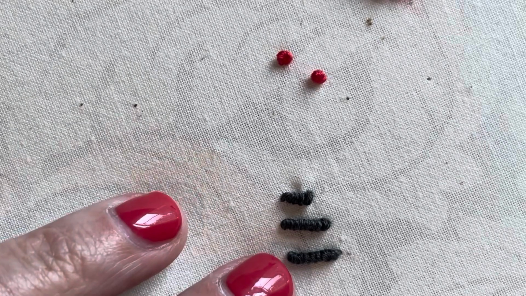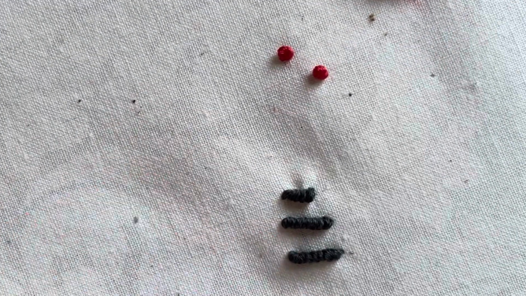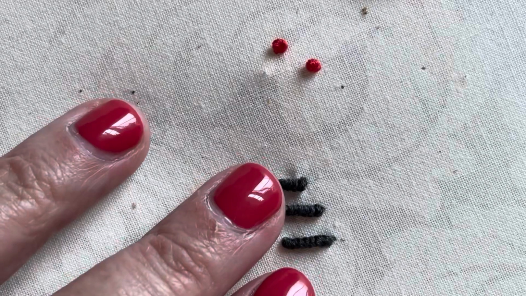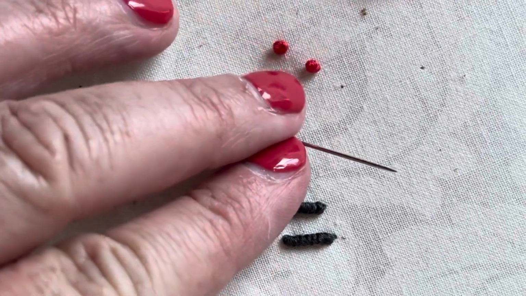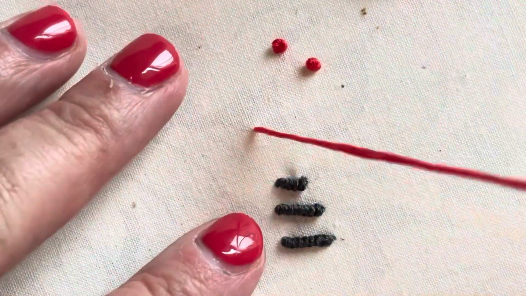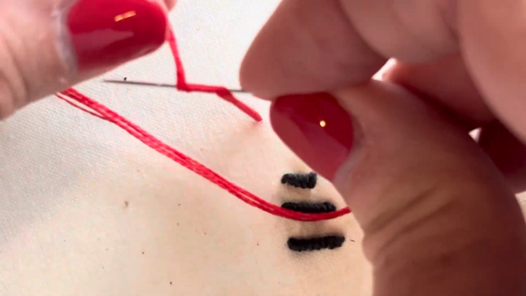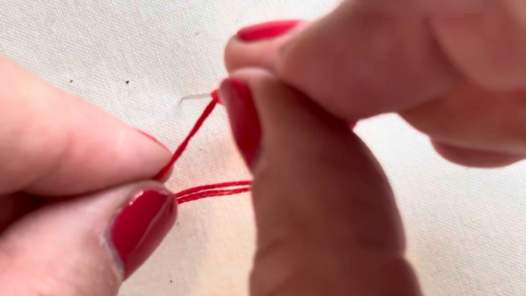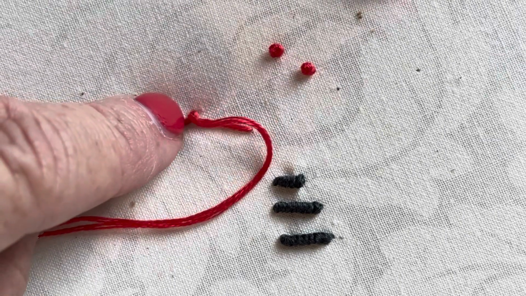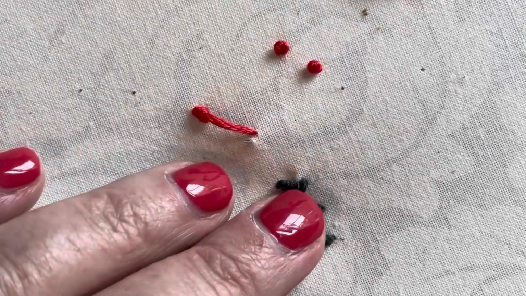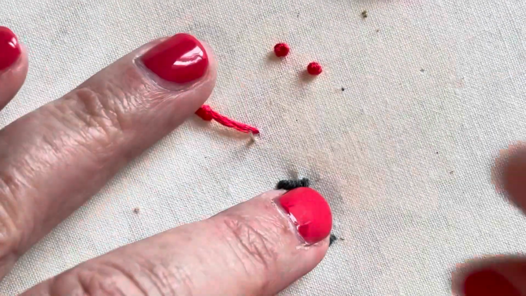This is easy peasy. Let me make a knot in my thread, because I am a knot tyer. Some people don't put knots on the back of their embroidery. I do. I'm going to come up here. I'm going to loop my French knot, but instead of going right back down where I was, I'm just going to come over as long as I want my stem to be. Kind of keeping that pressure. And that is my stemmed French knot.